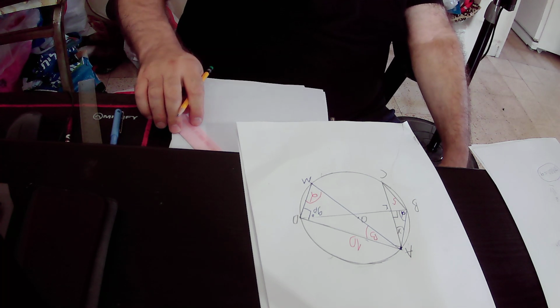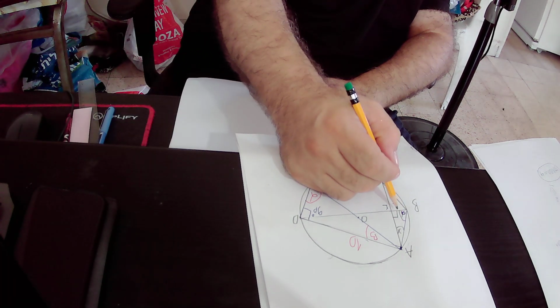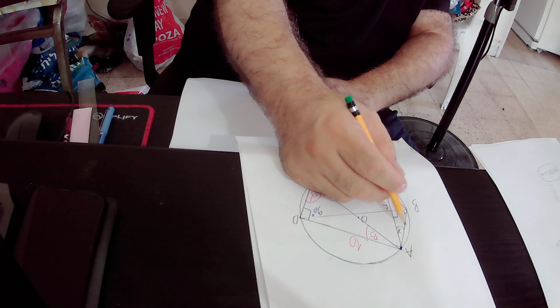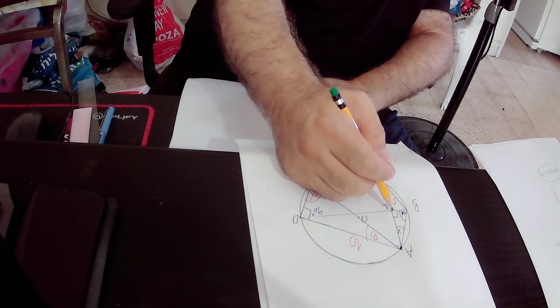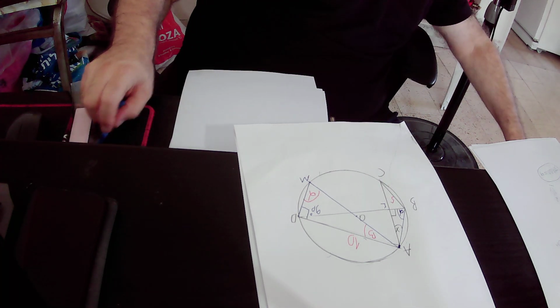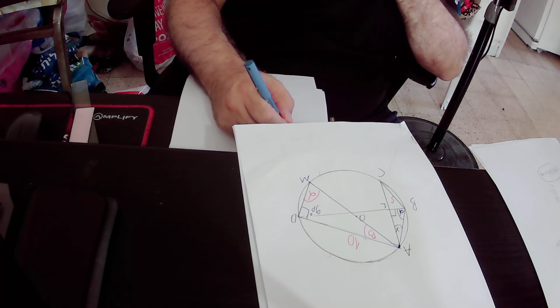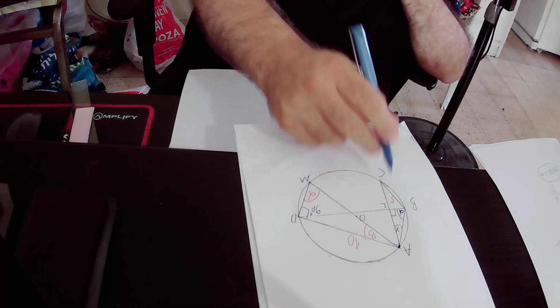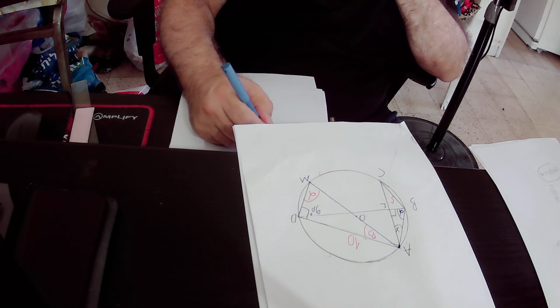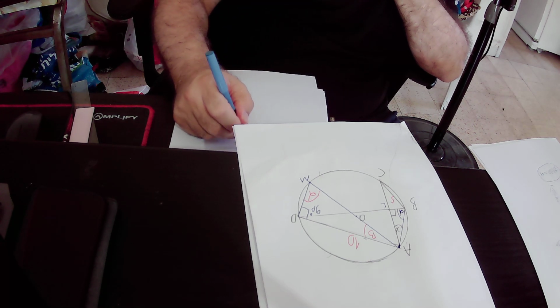So we write down that alpha plus X plus 90 degrees, the sum of the angles in the right triangle ABL, equals 180 degrees. So equation number 2 will be alpha plus X plus 90 degrees equals 180 degrees.